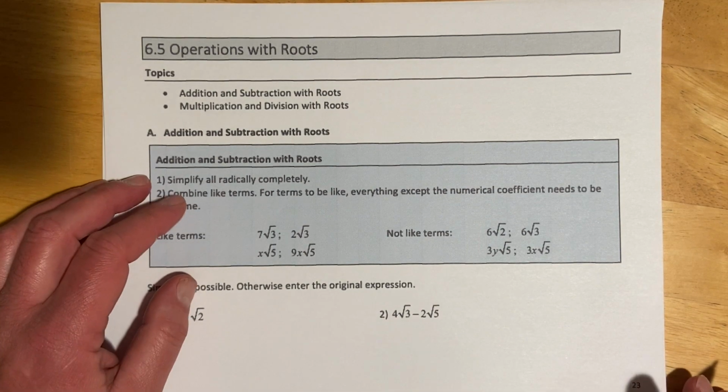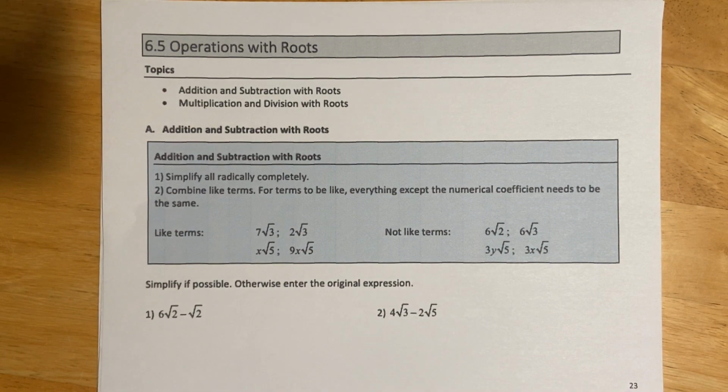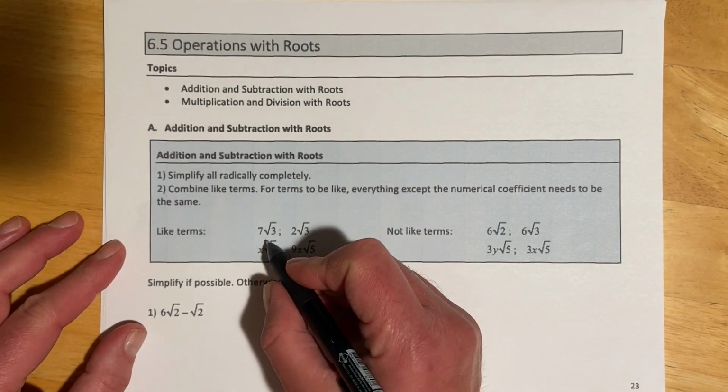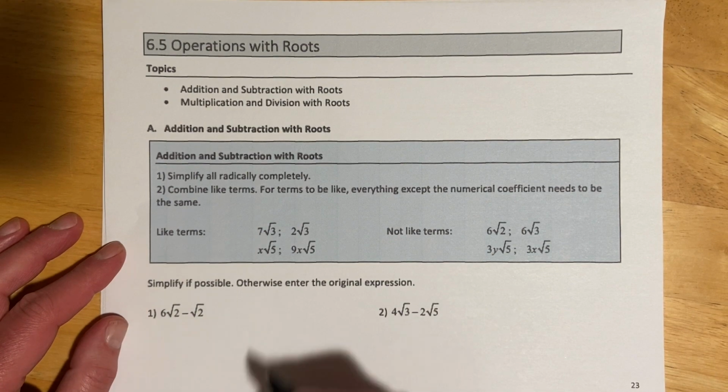For addition and subtraction, a couple of steps: we simplify all the radicals as much as we can. And then once we have them as simplified as possible, then we combine like terms. And like terms for radicals means everything except the numerical coefficient has to be the same.